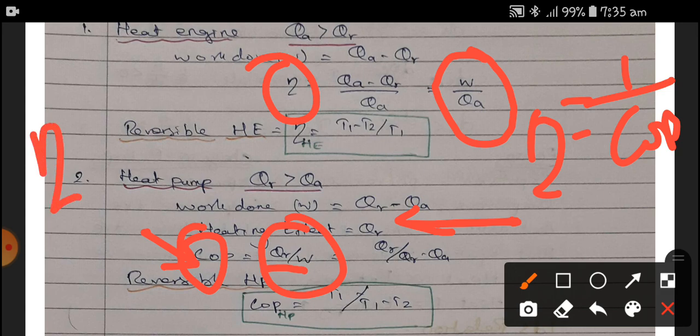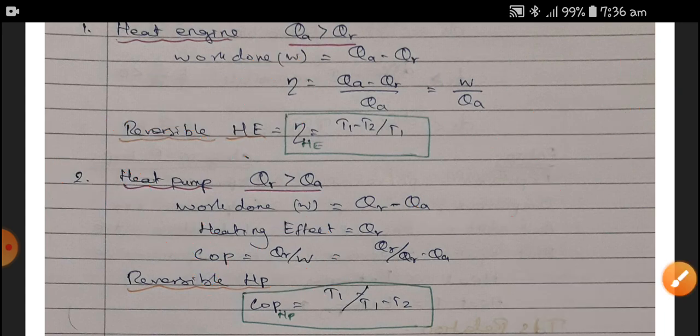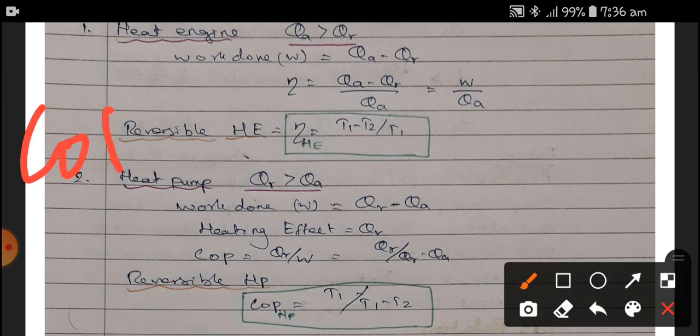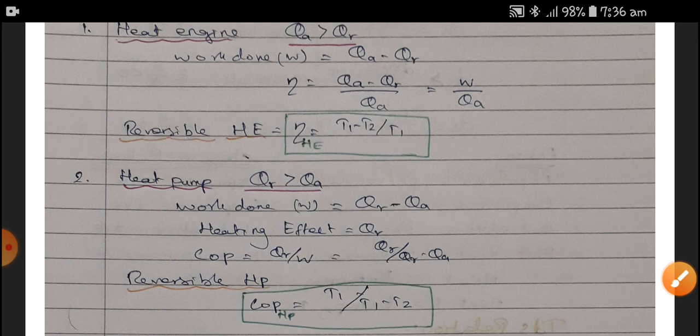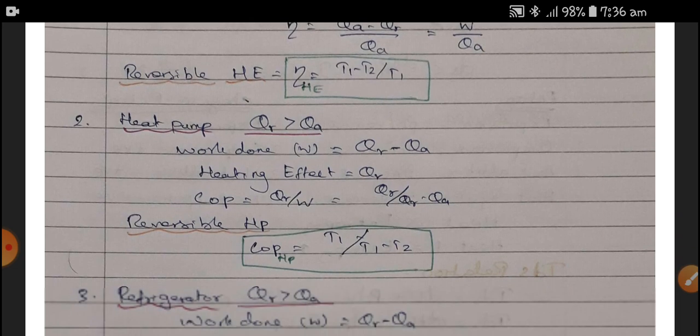Therefore, the efficiency of the heat engine into the COP of the heat pump is equal to 1. So you have to notice this. This is the important relation: COP of heat pump into efficiency of heat engine is equal to 1. You can compare here from heat engine to heat pump. Therefore COP is equal to heat rejected divided by work done, that is QR divided by QR minus QA. If it is a reversible heat pump, COP is equal to T1 divided by T1 minus T2.